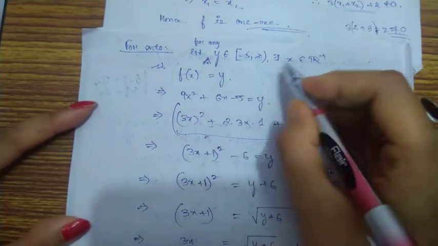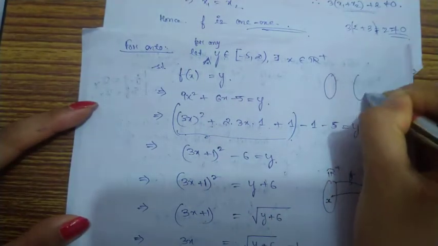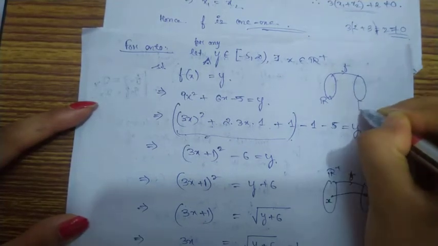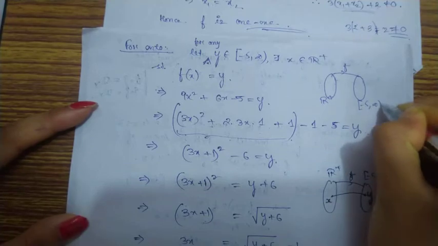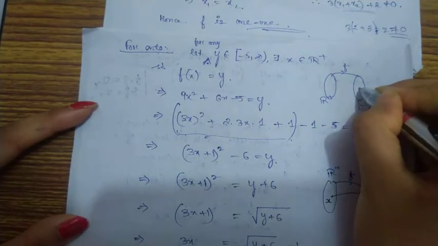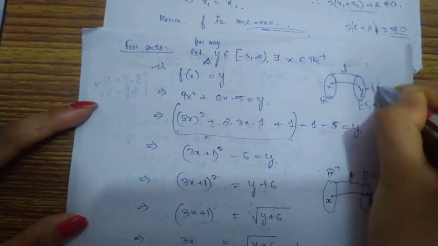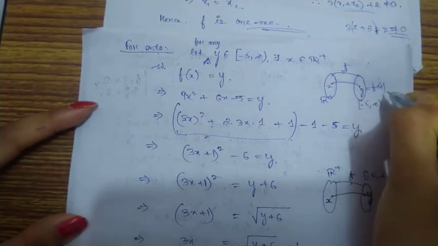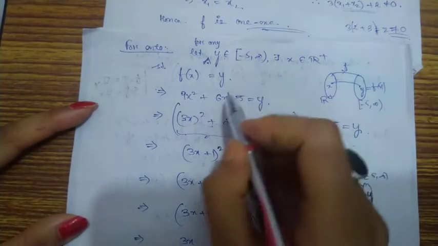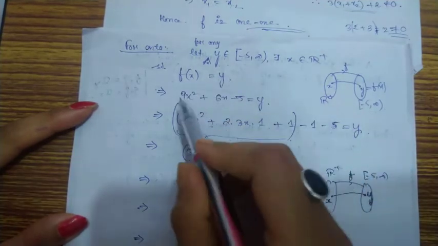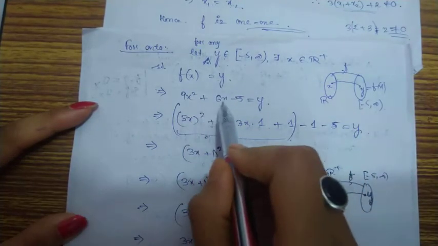Next, the function is onto? We will check. For onto, we take an arbitrary element. Our function f has domain R plus and codomain the interval from -5 (closed) to infinity (open). To prove onto, we take an arbitrary element y in the codomain and try to show that there exists a pre-image x such that f(x) equals y. So f(x) equals y, and by our definition, 9x square plus 6x minus 5 equals y.